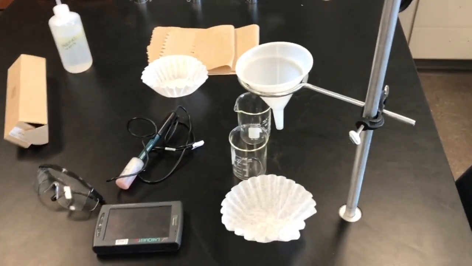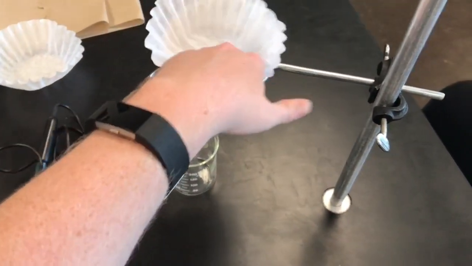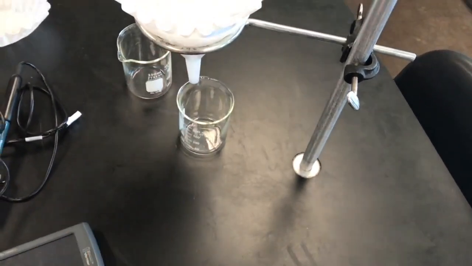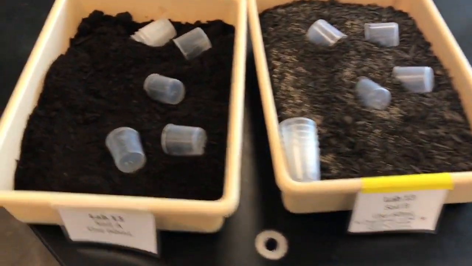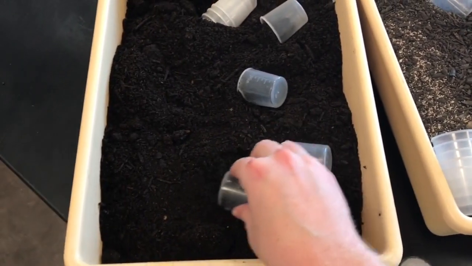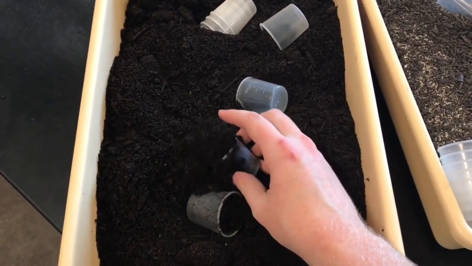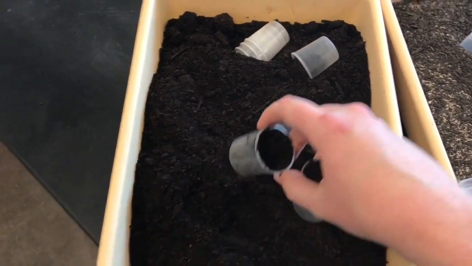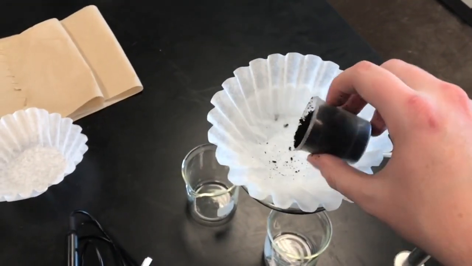All right, so to set up part 1, I have my funnel. I'm going to place a coffee filter in the funnel. Make sure that one of my beakers is right below the funnel. And then I'm going to come over and grab my soil. So you want to grab 2 scoops of soil A. And we're going to pour this right into our coffee filter here.